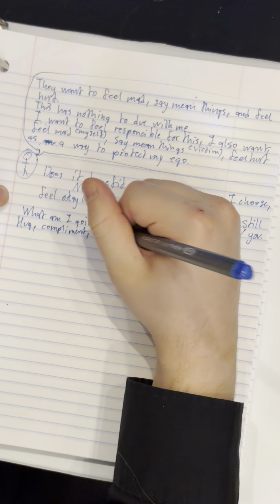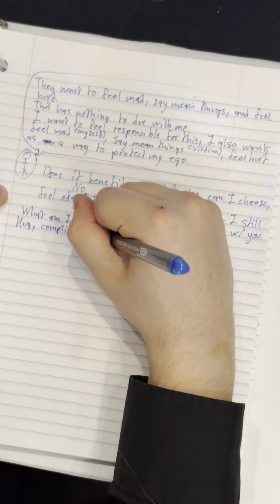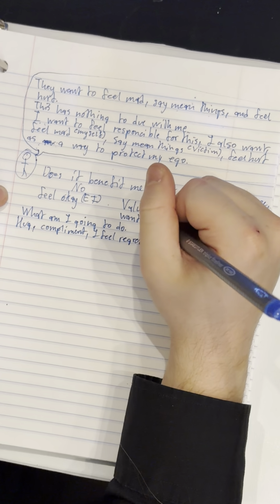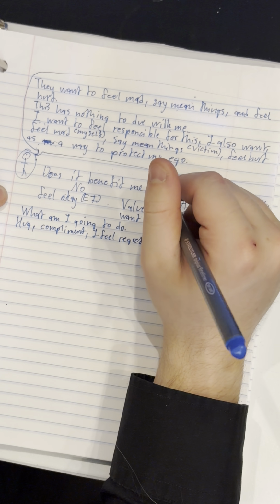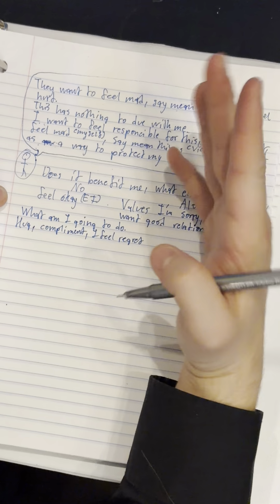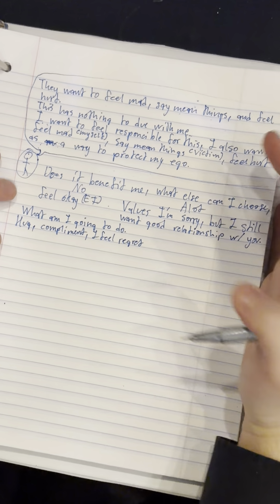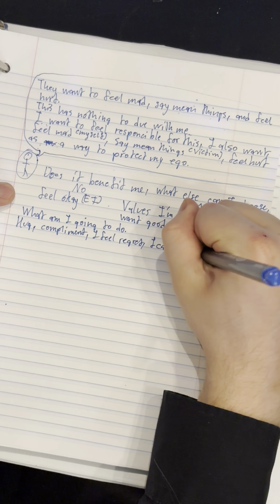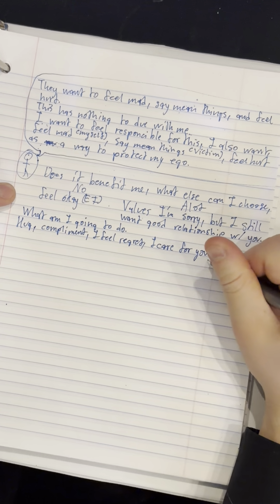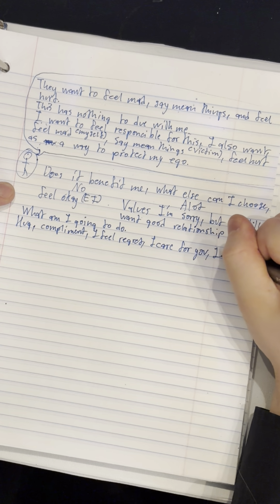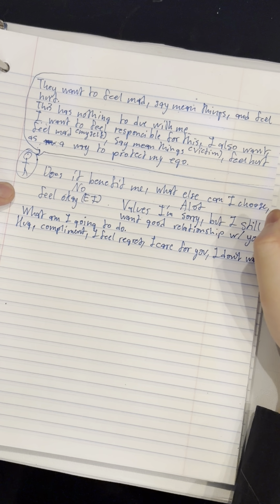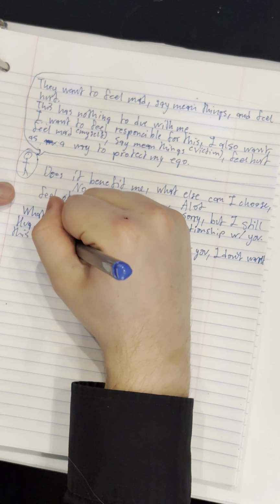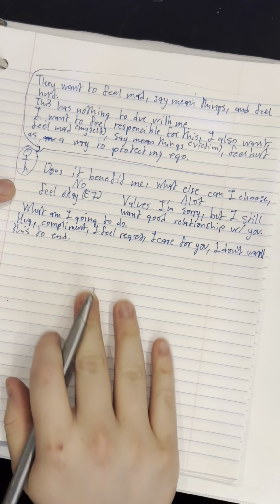and how bad you feel. I feel regret. Maybe you don't feel regret, you feel bad in some sort of capacity to show them that you care. I feel regret, I care for you, and I don't want this to be the end. I don't want this to end.